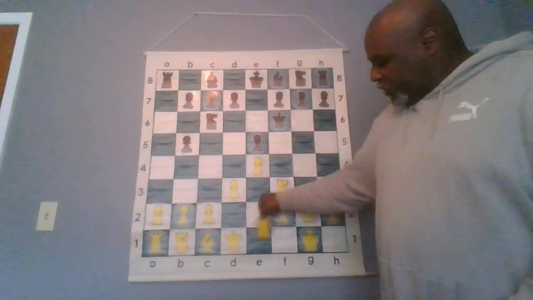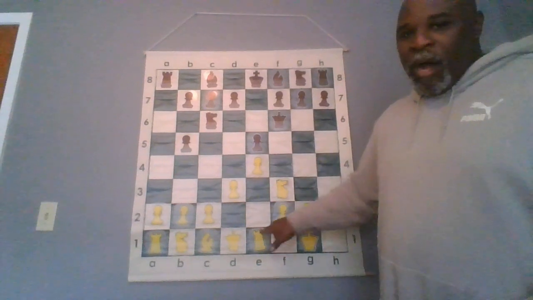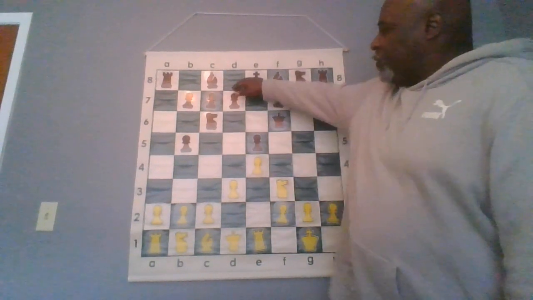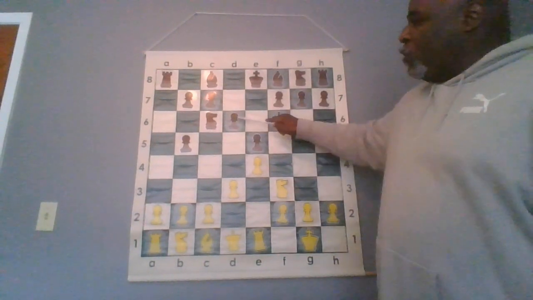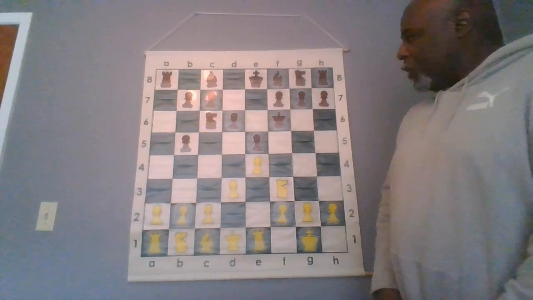That's where the rook went. See that? Rook E1. Okay. Let's say our opponent made another move. I'm sure by now you know what that move is. D6. That's the D6 move, right?